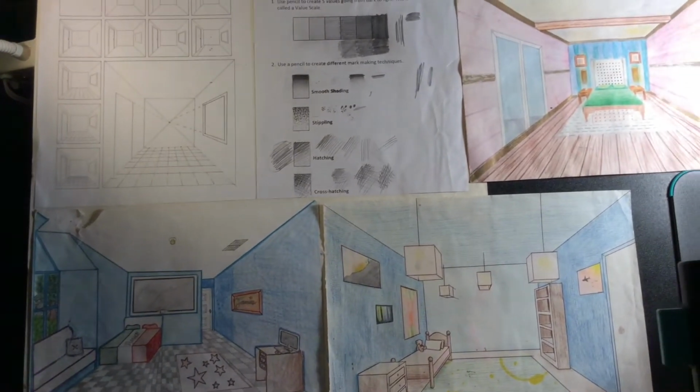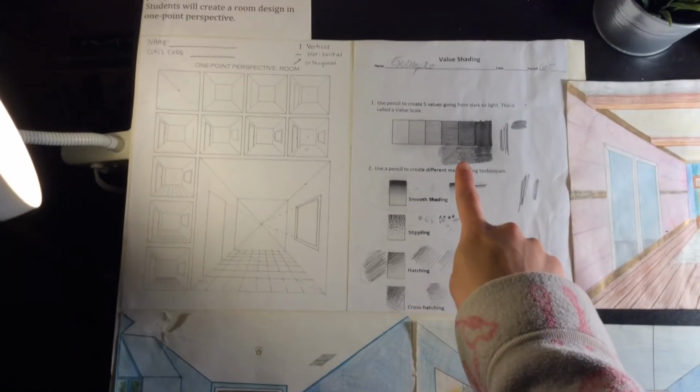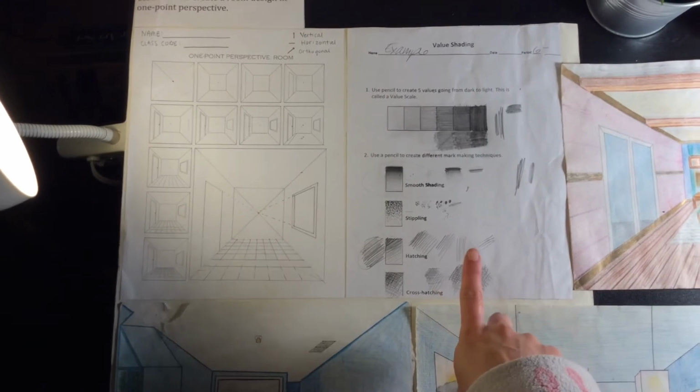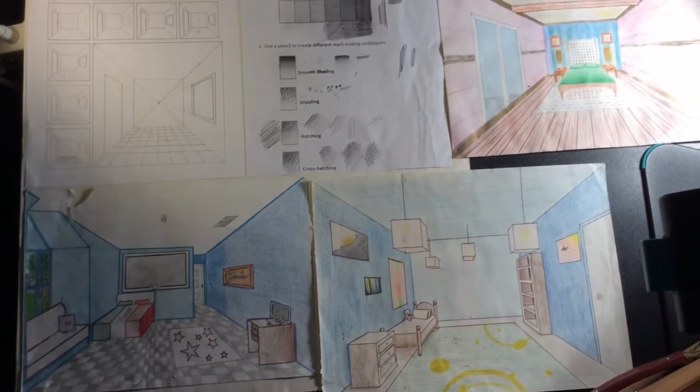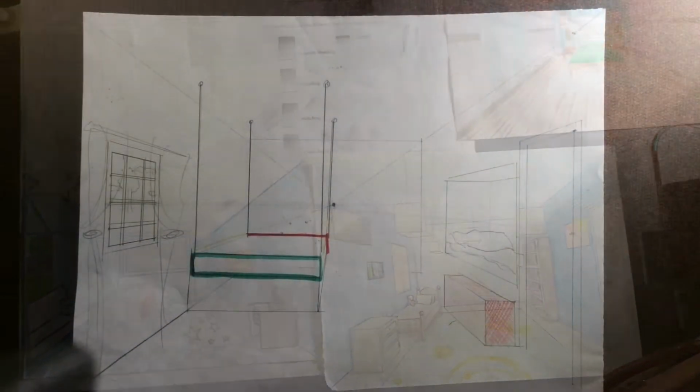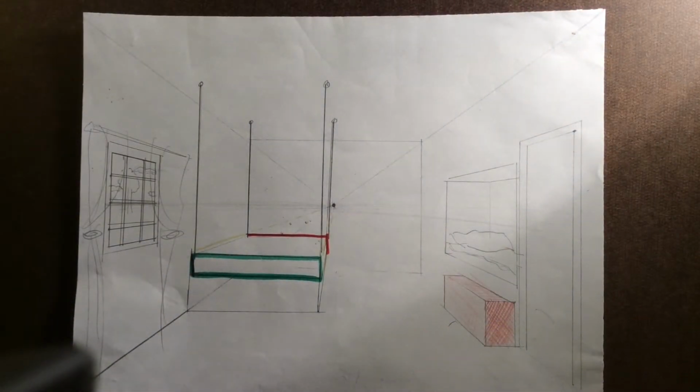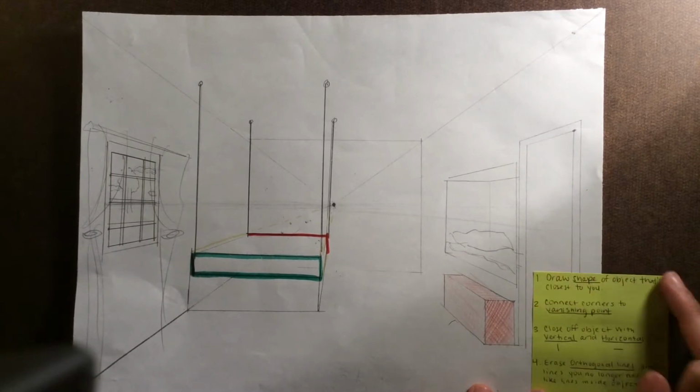Now this is a room, it's closer up. Remember, we did the value shading techniques because you do need to pick one of them to do for your room. And those are the examples. Okay, let's get started. Okay, so just as a refresher, remember we had to write 4 things down.